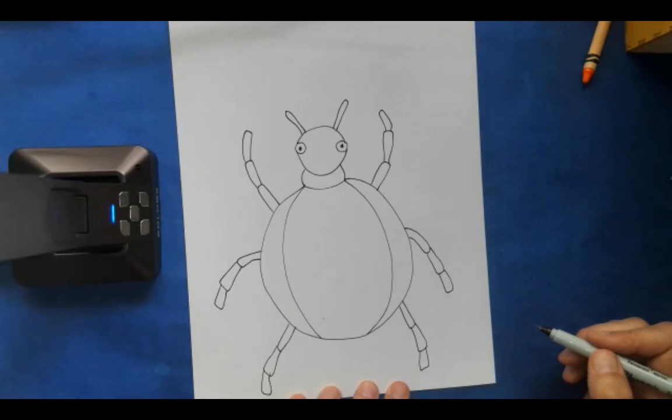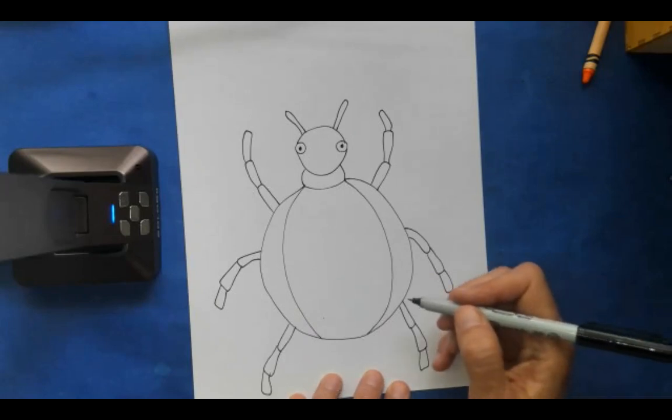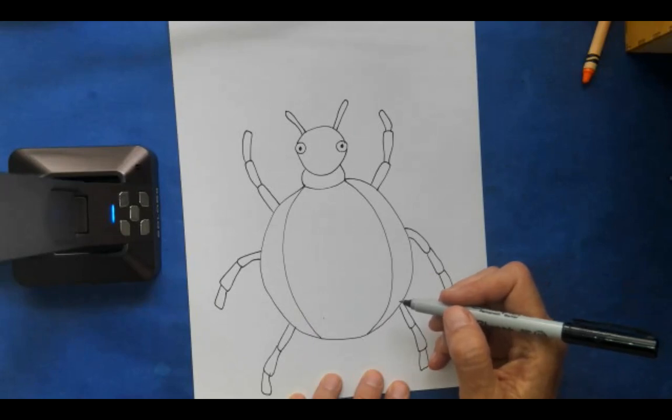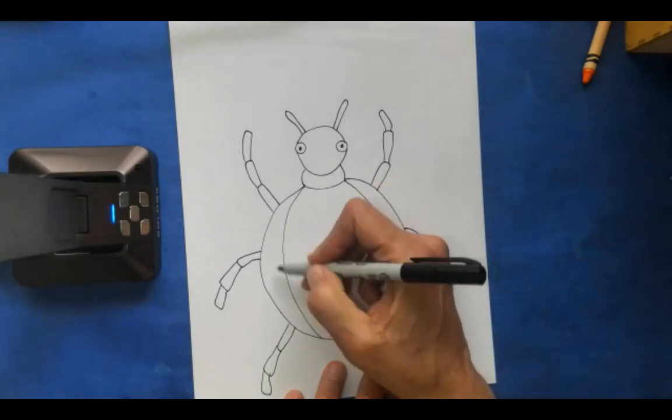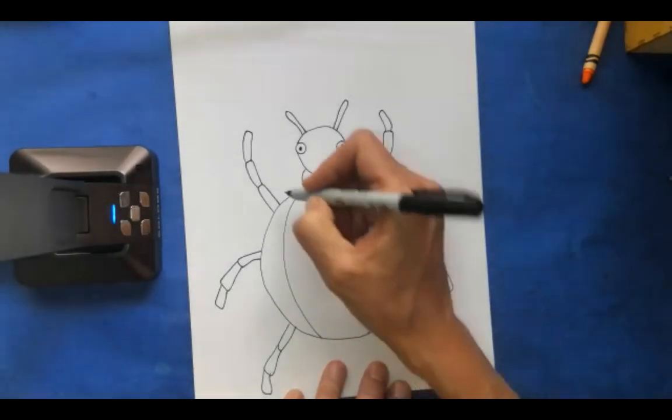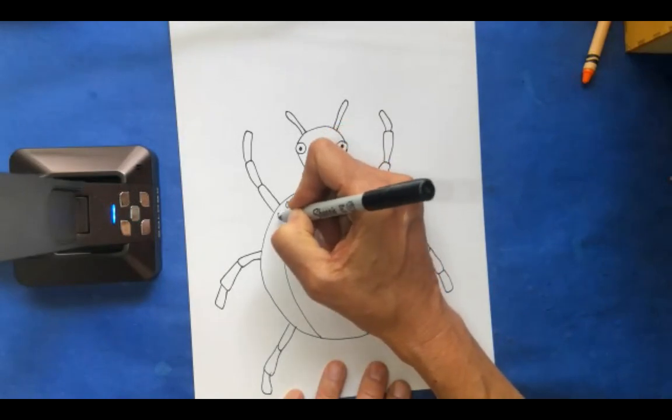Now, today we're going to use repetition to make our creature more interesting. So I want you to choose a shape, maybe a circle, a square, a rectangle, a star, a heart, anything that you know how to draw. And let's first just do it in these side parts. So I'm actually going to use circles for mine.